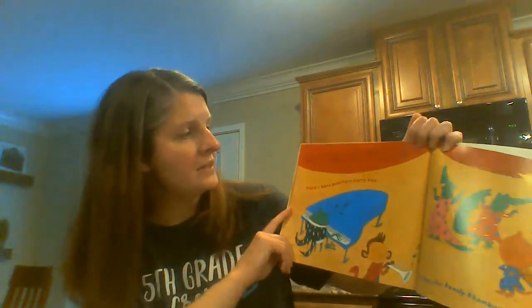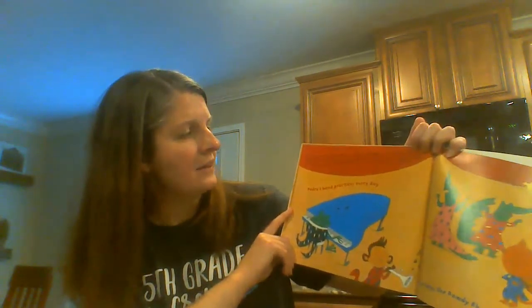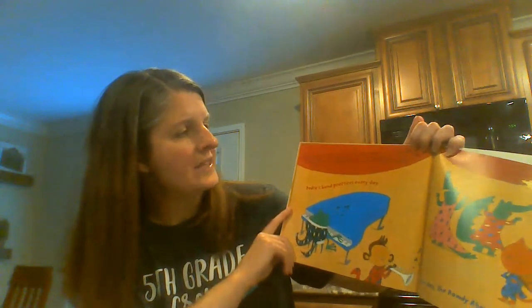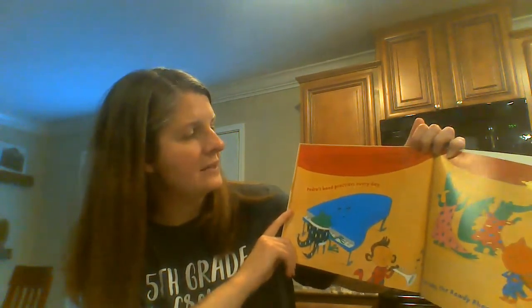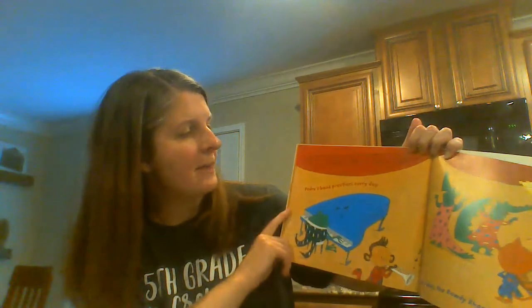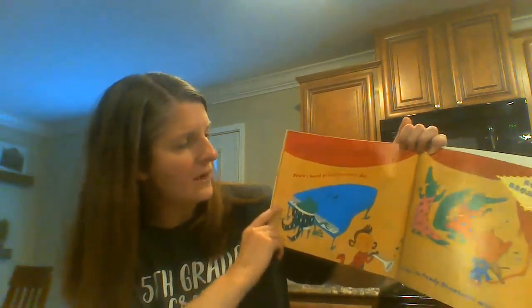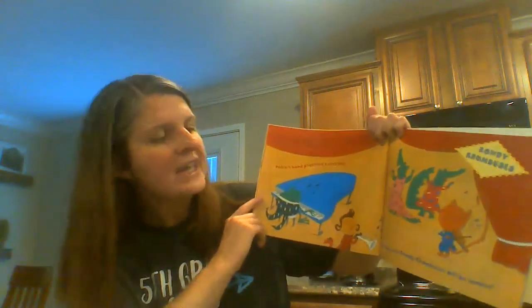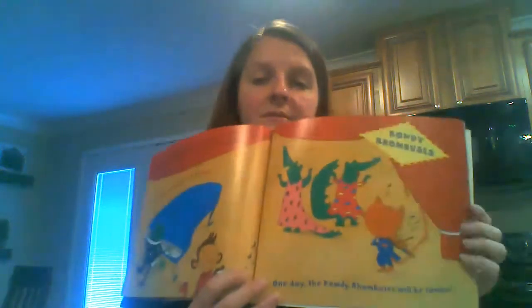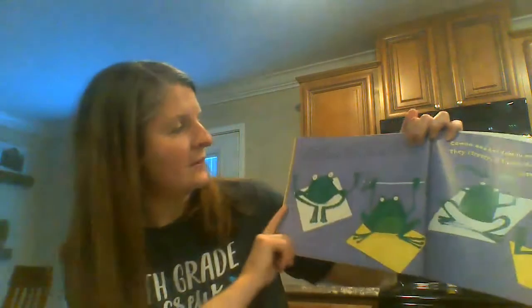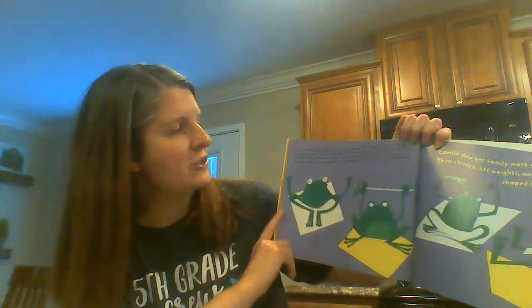If you were a quadrilateral, you could be a rhombus. Your sides would all be the same length. Each pair of opposite angles would be the same size. A square is a type of rhombus, but rhombuses can take many shapes. Pedro's band practices every day. One day, the rowdy rhombuses will be famous. If you were a quadrilateral, you could be part of a special family called parallelograms.